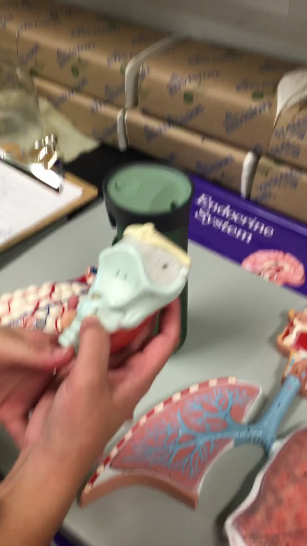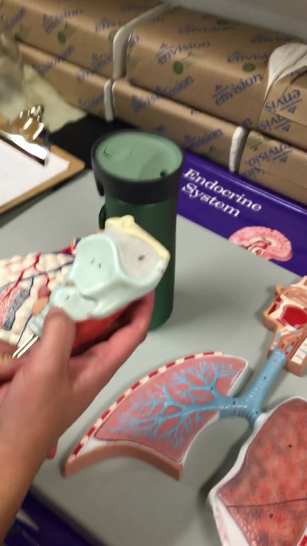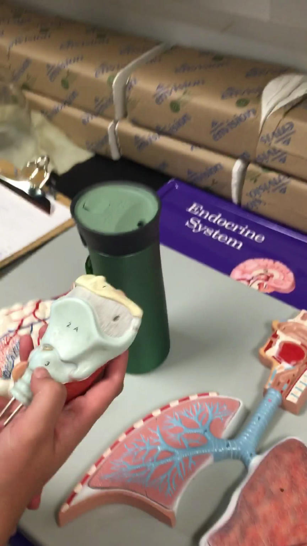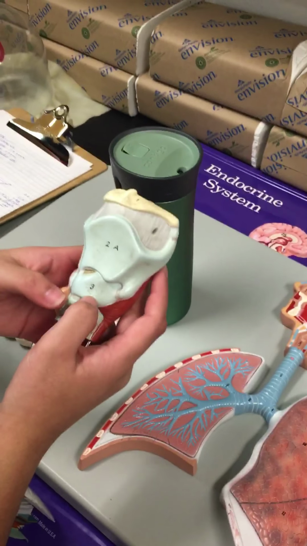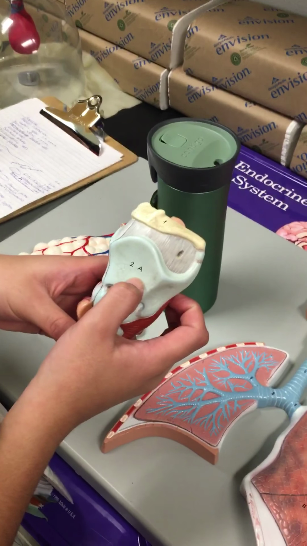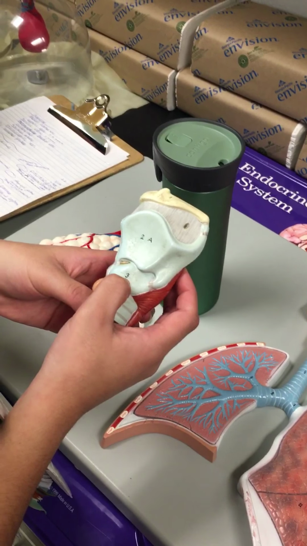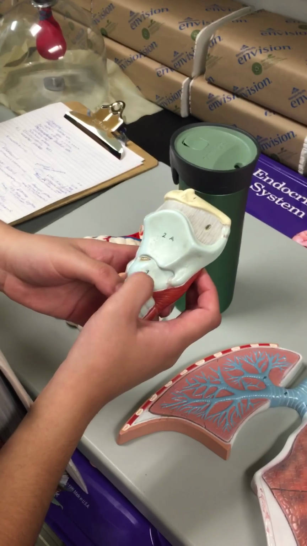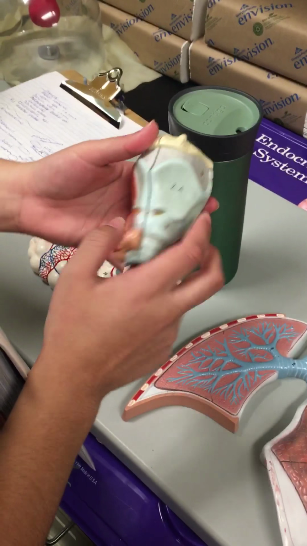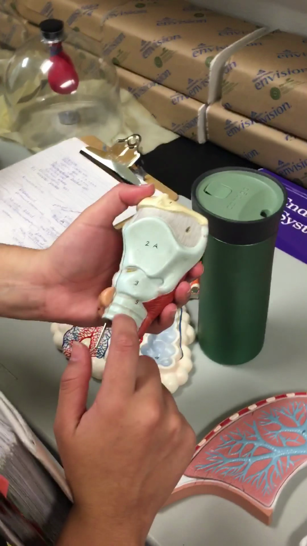And this small one starts with a C. Cricoid. It's cricoid. So we have the thyroid cartilage, the cricoid cartilage, and the tracheal cartilage, right?